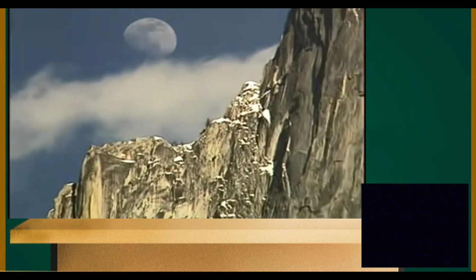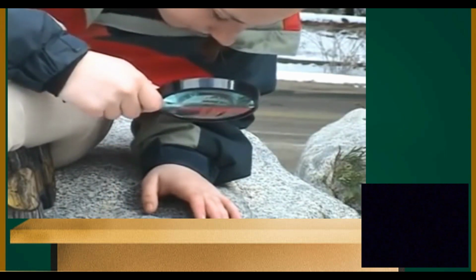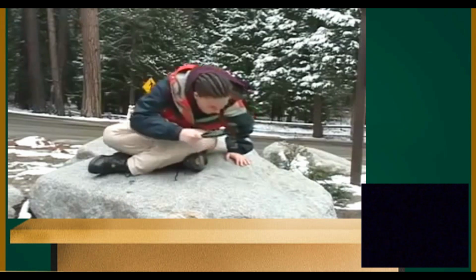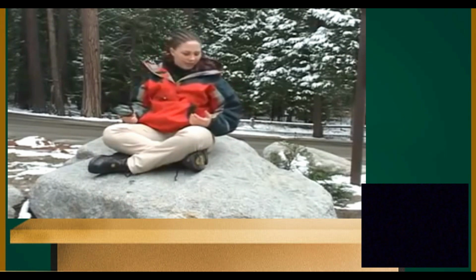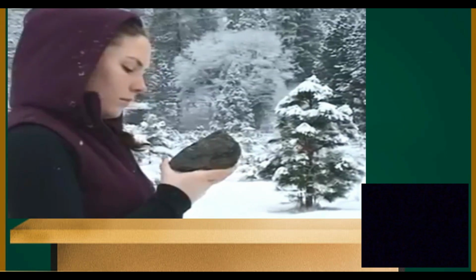When the sun goes down, they'll contract or get smaller at different speeds too. This expansion and contraction is all smaller than we can see with our own eyes, but over time, it is enough to slowly break the rock down. So temperature changes can also cause weathering. But after weathering breaks up rock, what happens to it?